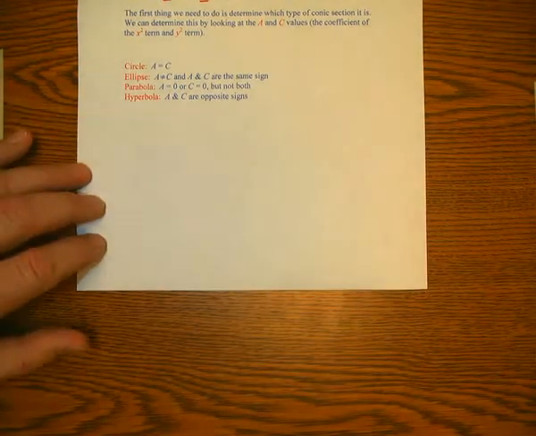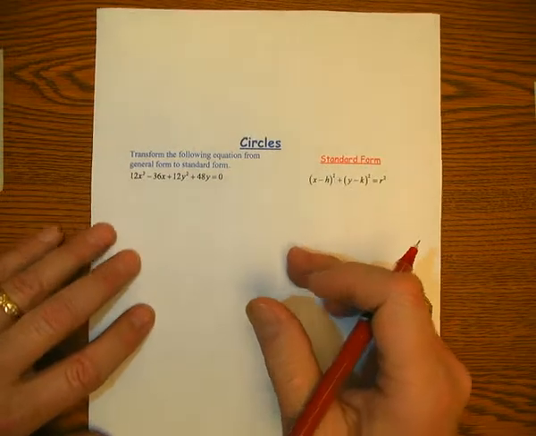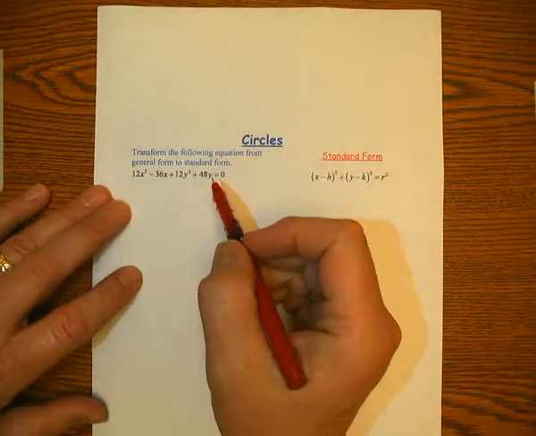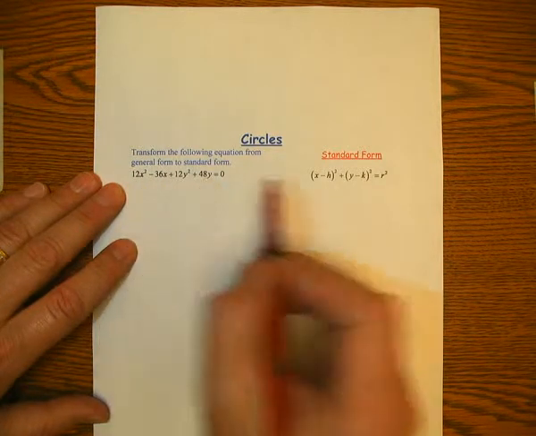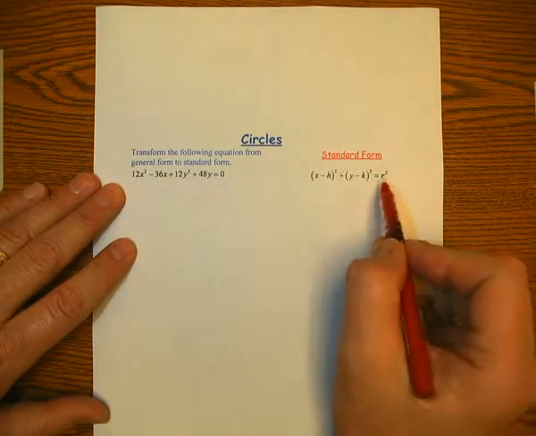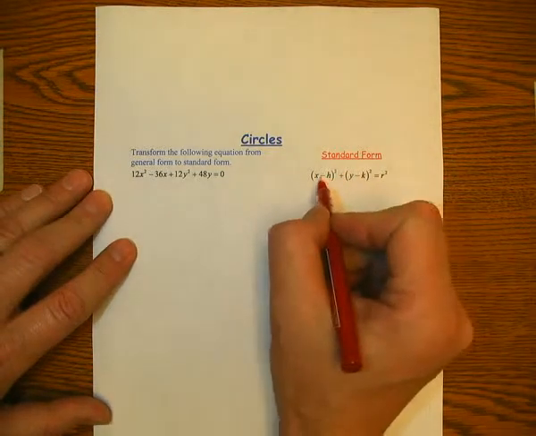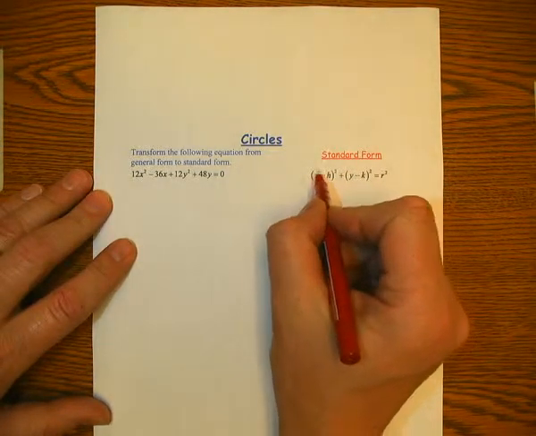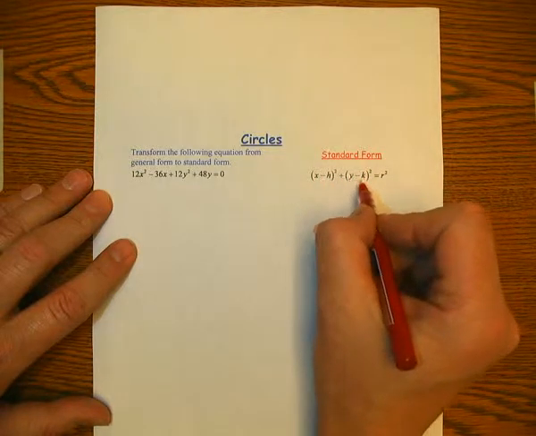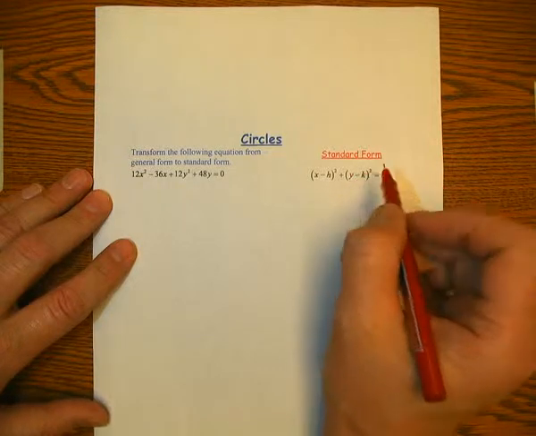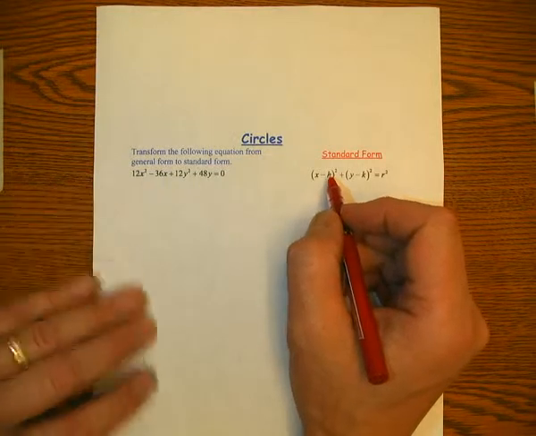All right, so what we're going to do now is take each of those equations and transform them from the general form to the standard form. And for a circle, our standard form is right here. Well, if you notice, what we have is our x's in parentheses being squared, and the same thing with the y's. So we're going to use our procedure of completing the square on these.